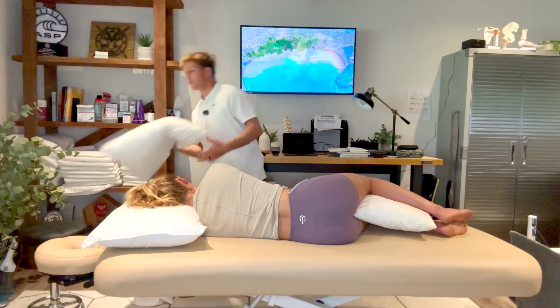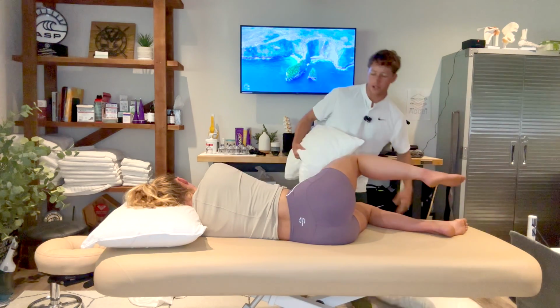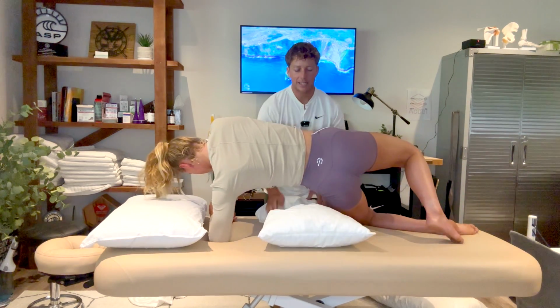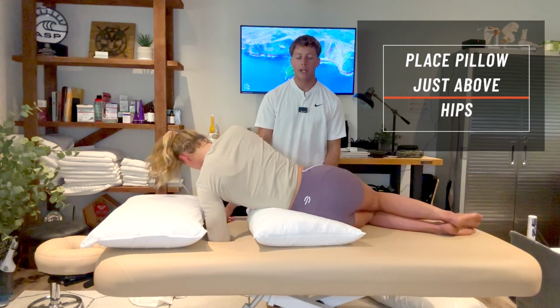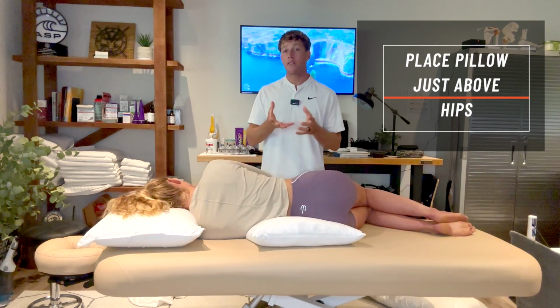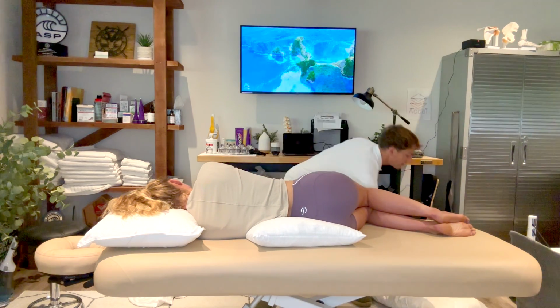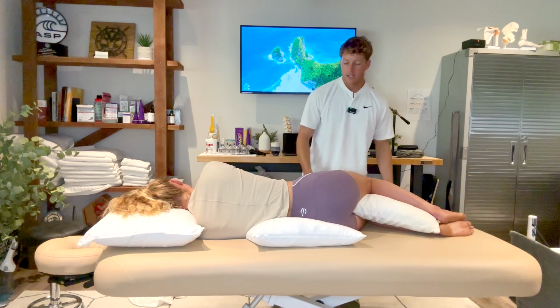If your mattress is too soft, sorry, I'm going to get this out from under you, and we're going to lift your hips up and we're going to place this just above the hips, into the QL region, and this is going to be a really fine small pillow, so nothing too big. And then once again, that pillow goes under the knees like this.